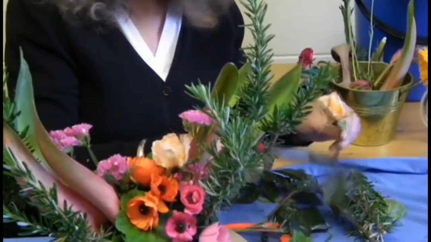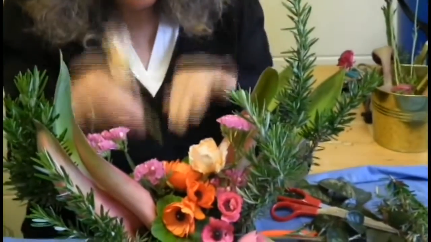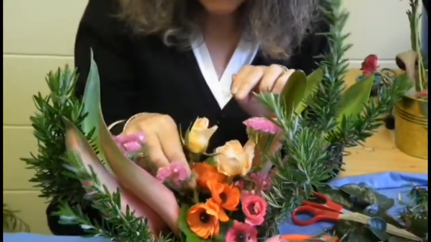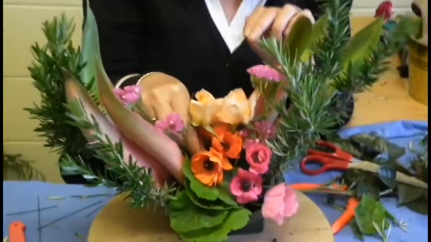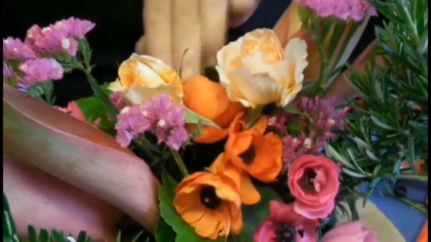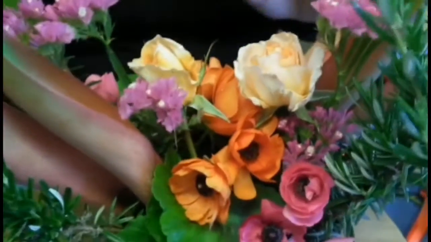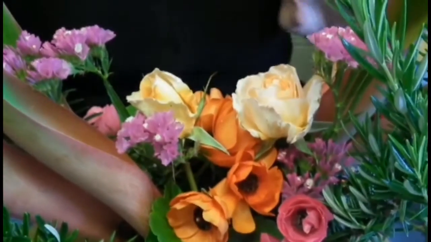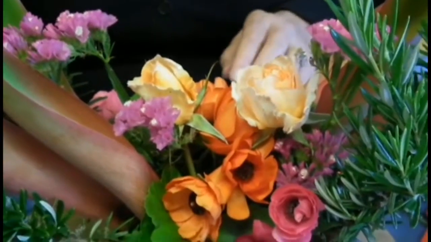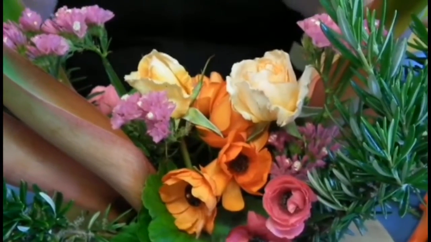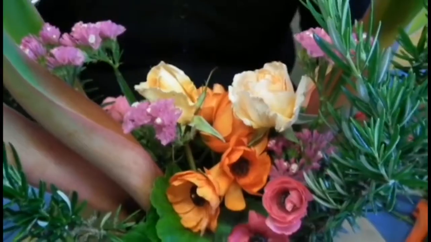Taking off the leaves, I will use the leaves further down, trying to keep it as low as I can. Now these will come out into more bloom. So we've got those roses for any woman who goes in. I'm being a bit sexist there, aren't I? For anybody who wants to smell the arrangement, they're going to smell the rosemary, they're going to smell the roses.